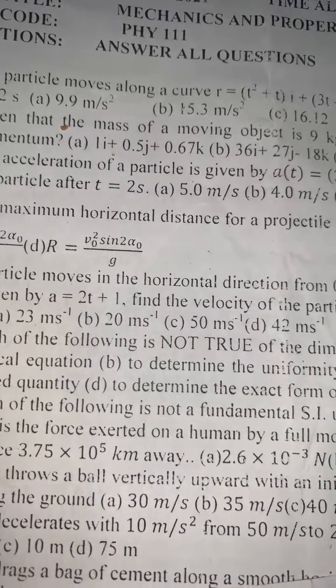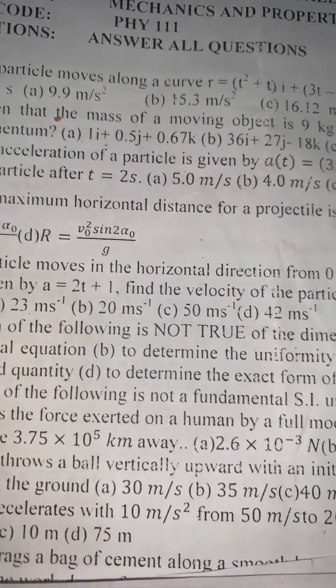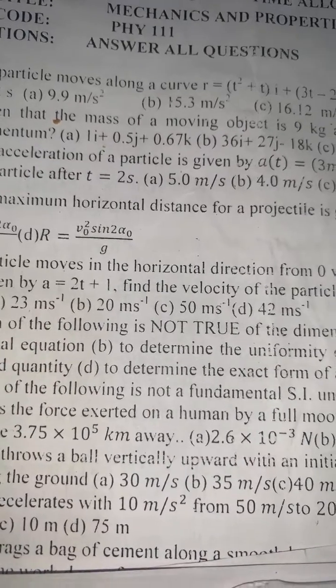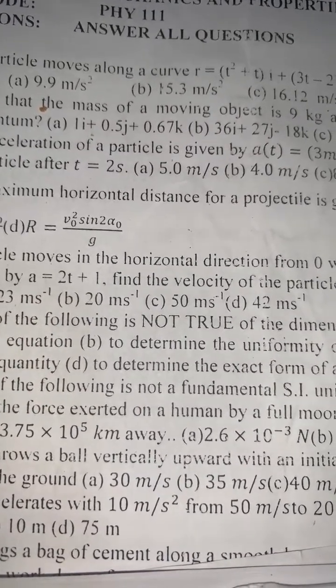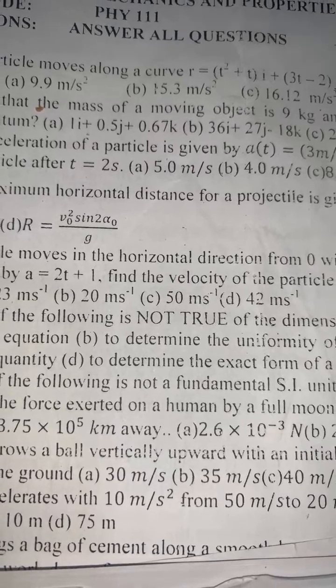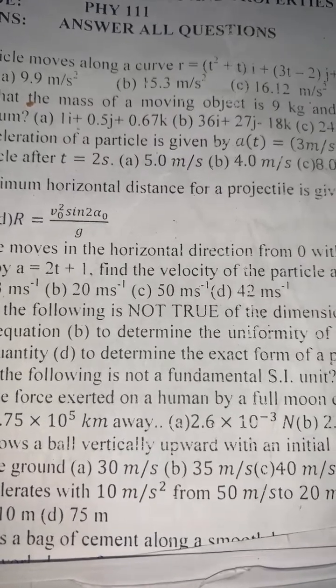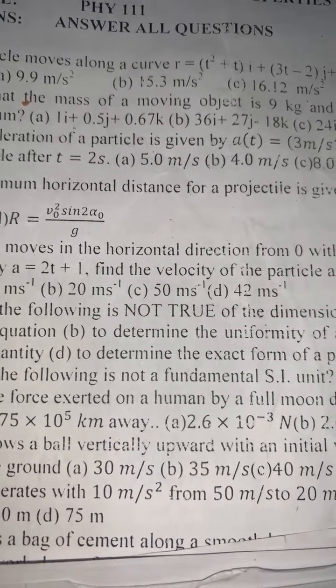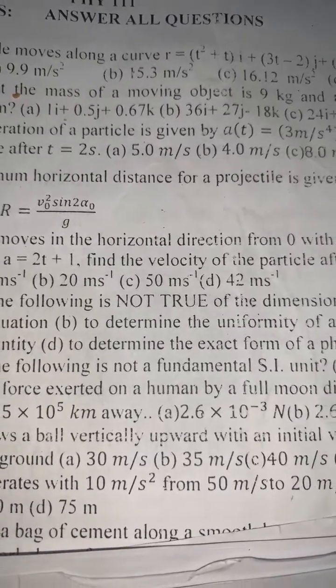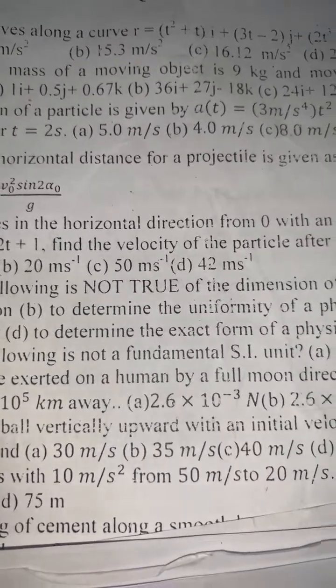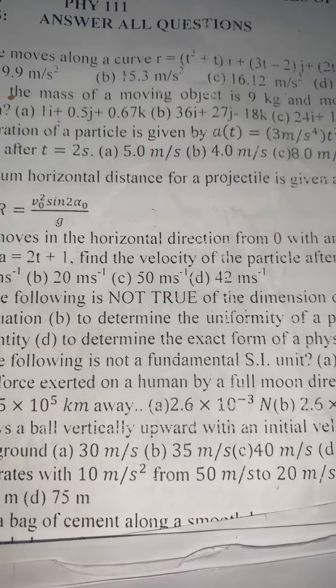Is somebody still talking about the range? Yes, the range could be u squared over g, depending on the angle associated with it. This one we are talking about the maximum range. All right, so let's proceed, please.